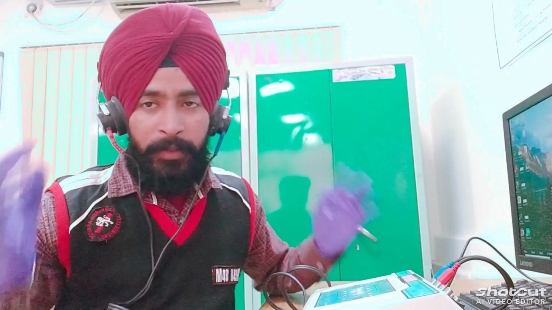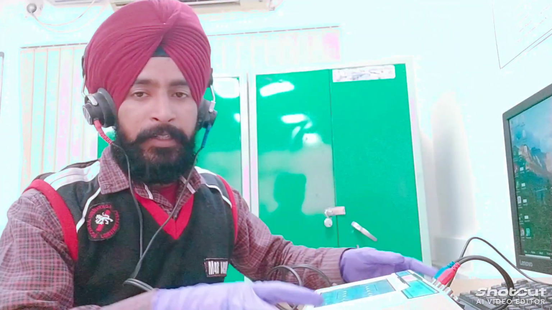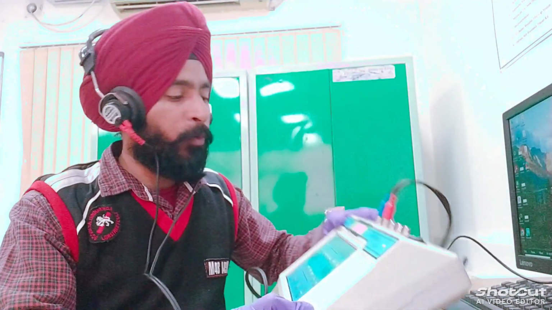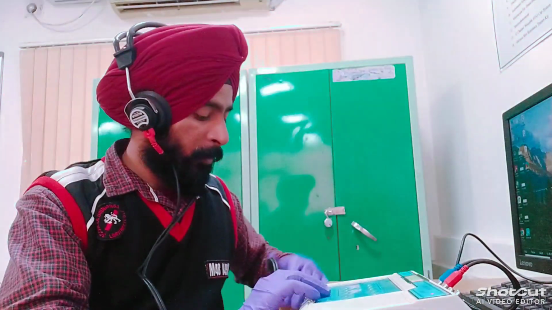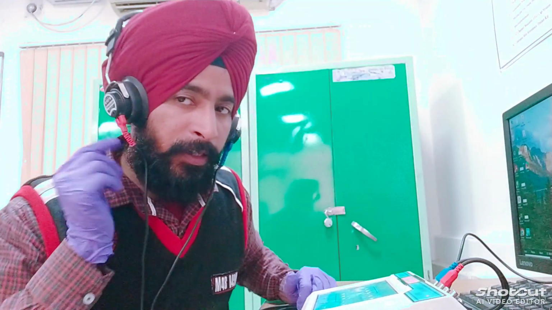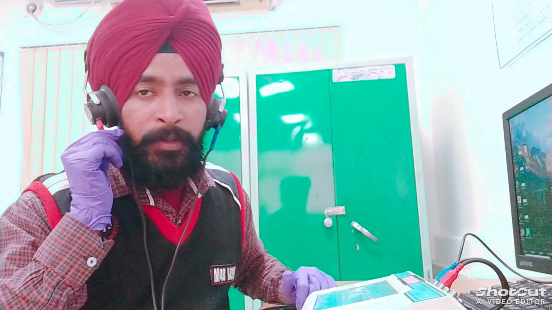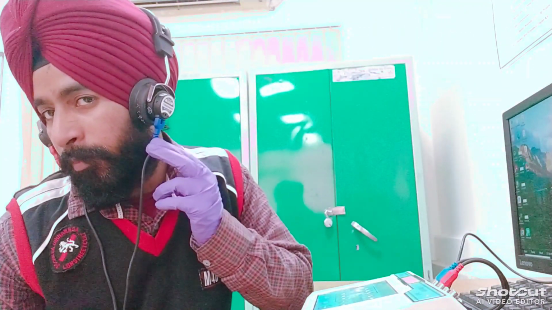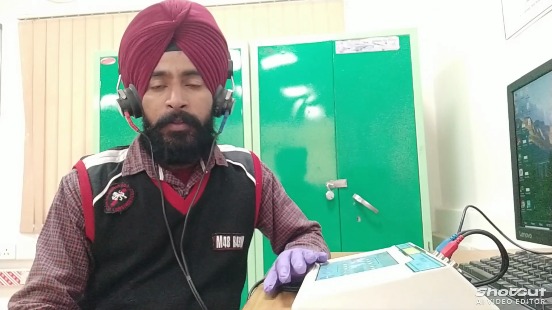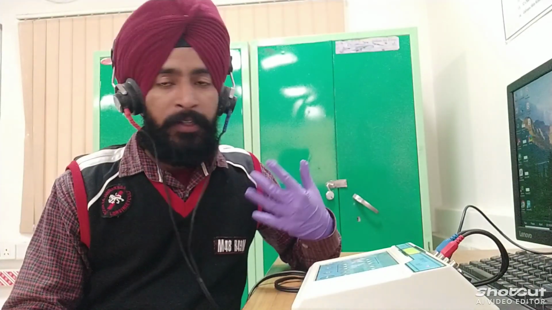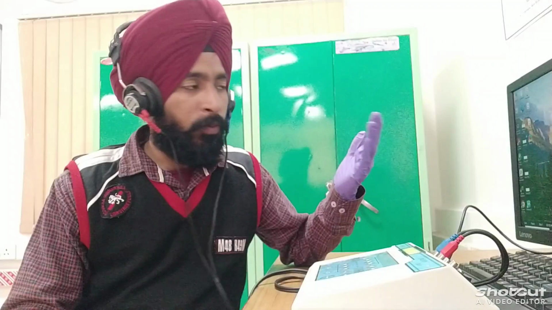Now you can see I am wearing the headset and connecting that headset to the audiometer. Here is the right-hand side which I use for the red one, and here is your blue connector which I use for the left ear. So now I move to the device and see what types of results are shown when I check my audiometry in this video.